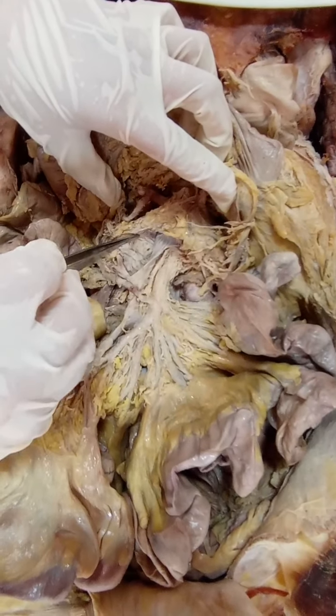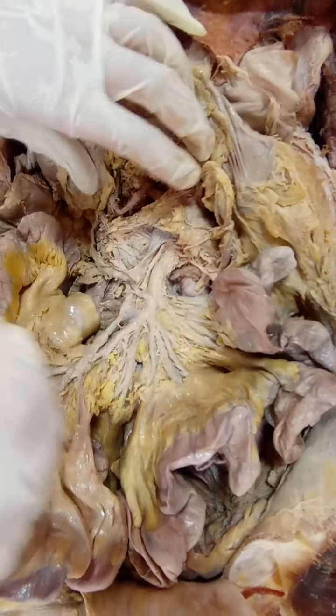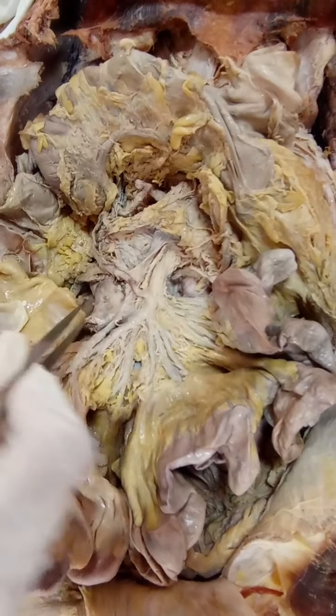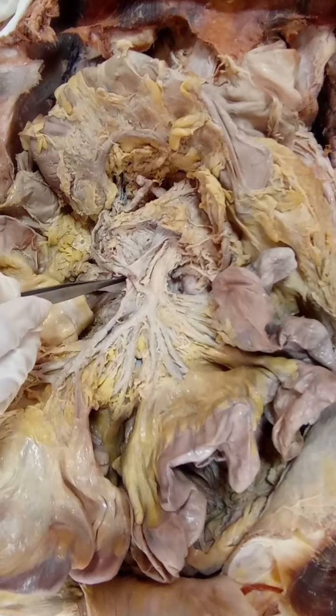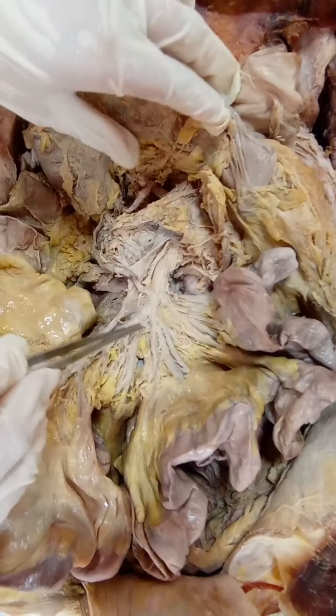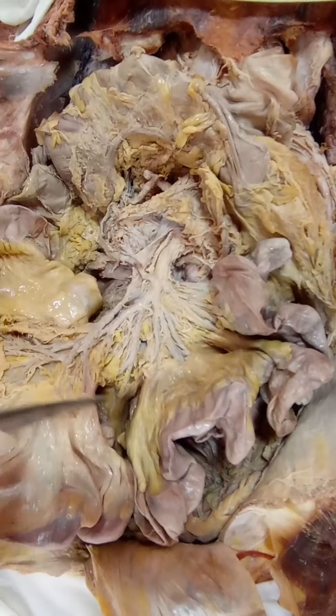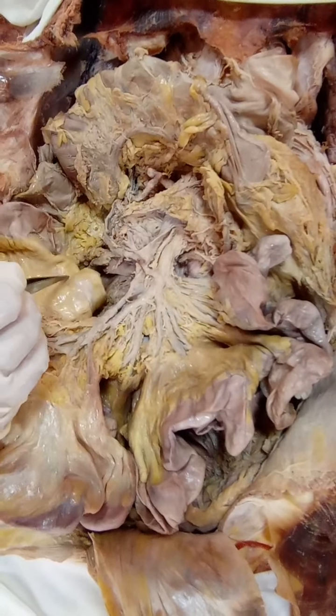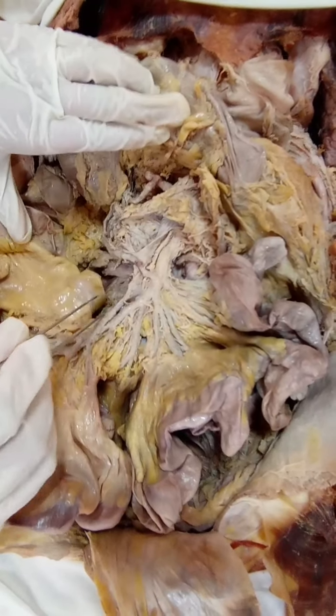Next, it crosses the third part of the duodenum. This is the duodenum. It crosses the third part of the duodenum and enters the root of the mesentery. This is the root of the mesentery, and it runs between the two layers of it.